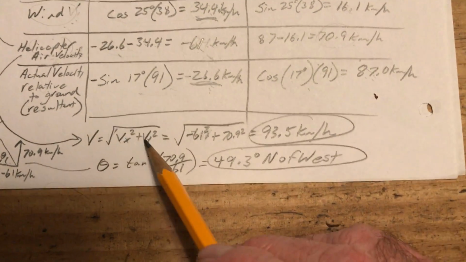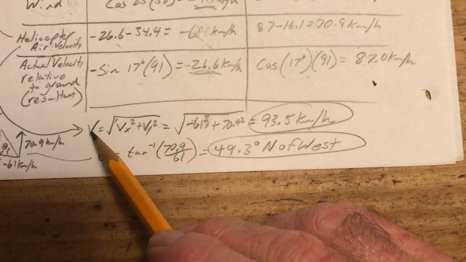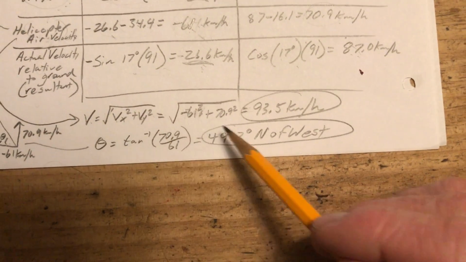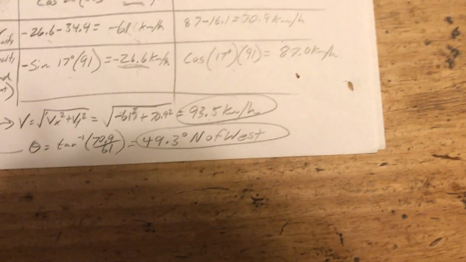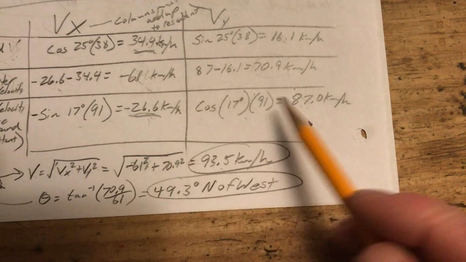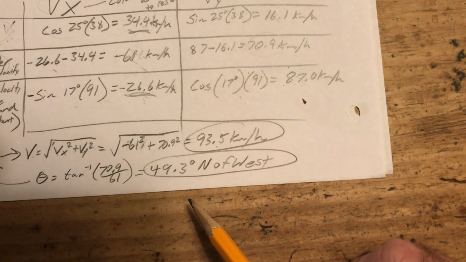So Vx squared plus Vy squared, take the square root of it, that's going to be V. And I get 93.5 kilometers per hour. I'm squaring this, taking the square root.